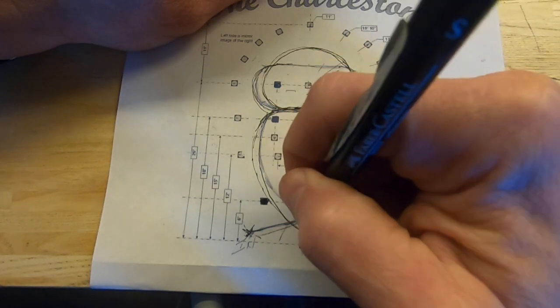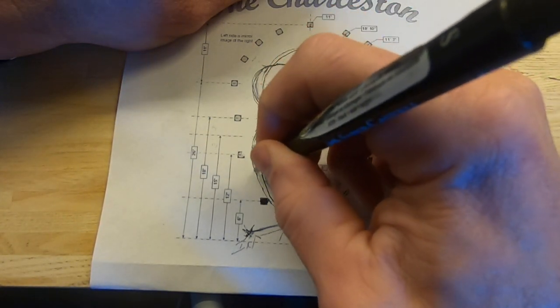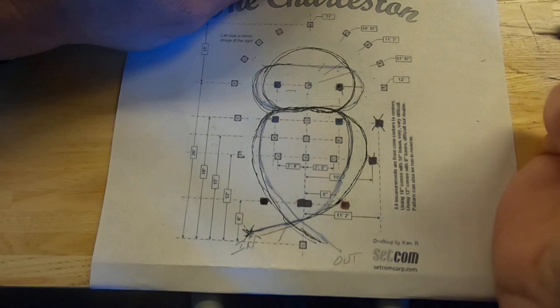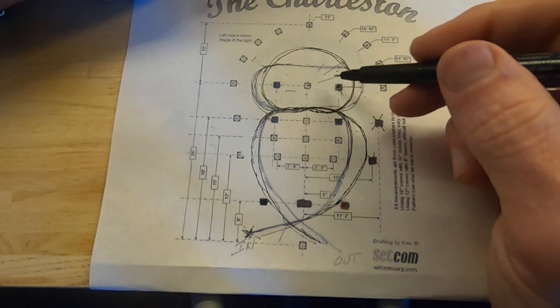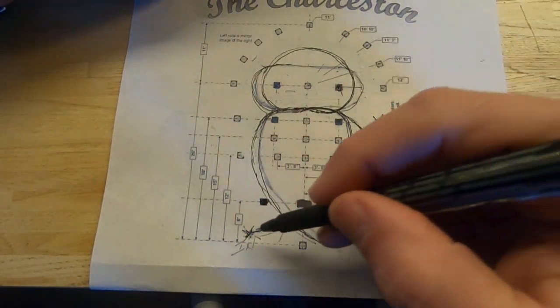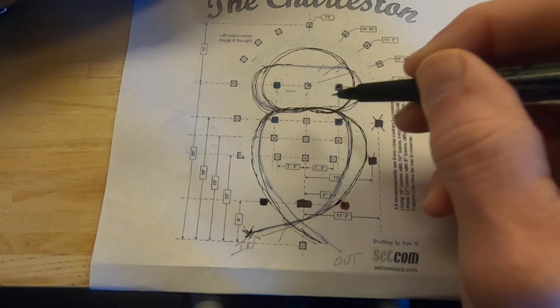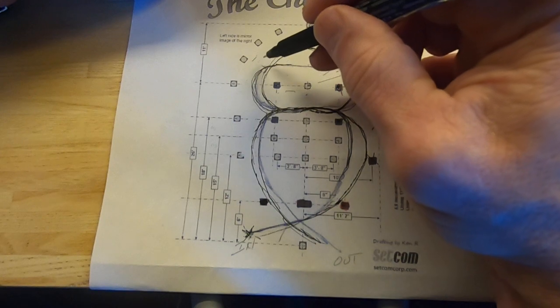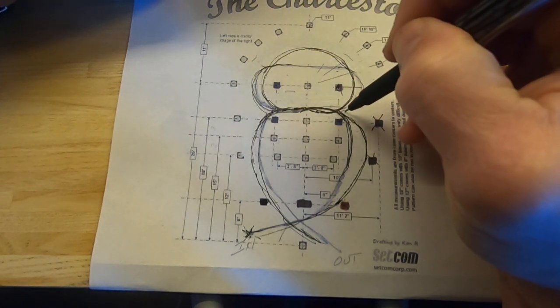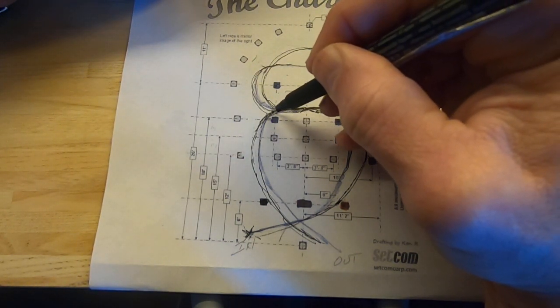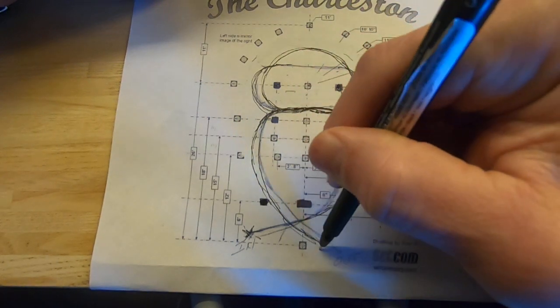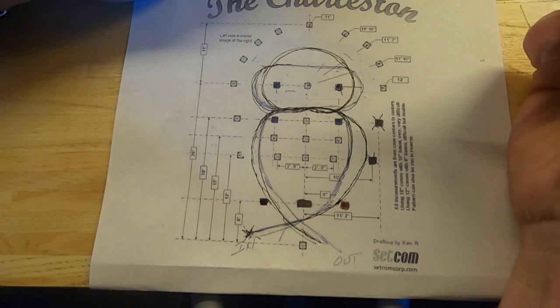But if you look, I executed this Charleston in 3 moves. Started my turn, smooth, smooth, smooth. Started my turn, smooth, smooth, smooth. Right here, started my left turn, smooth, smooth, smooth. So I got through here in 3 moves.